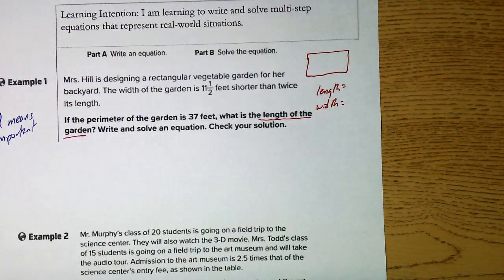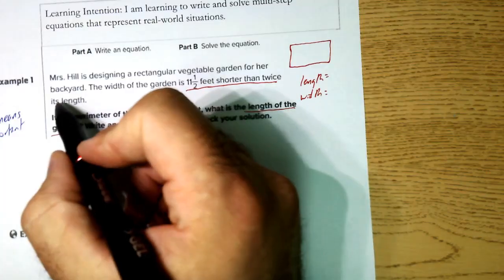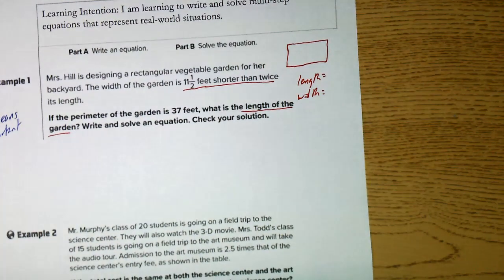So as we're going through this, they told us a lot about the width, 11.5 feet shorter than twice its length. Well, that tells me right now, I know a lot about the width, so the width is going to be the longer one, the one that has more numbers in it.